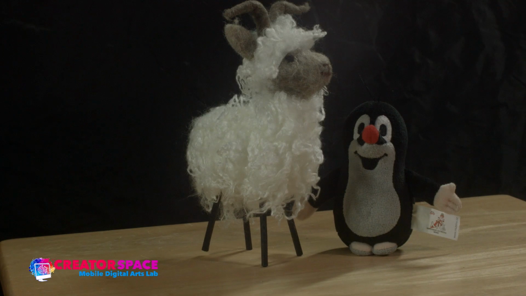So here are our subjects lit up in essentially a 3-point lighting scenario. It looks nice, and you can see there's a little bit of light. I chose the little black penguin figure. You can see around the edges of his head there's a bit of light, and that's what the backlight is doing. And we'll look at what this means.